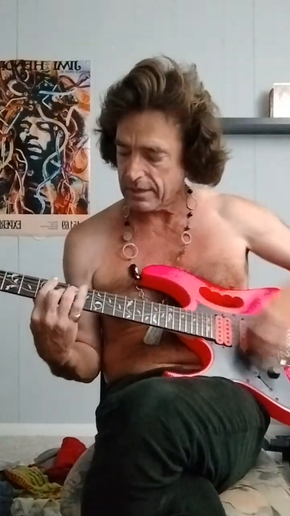Then there's a major 7th chord, which is a major triad with an added major 7th. So major triad, added major 7th. Very mysterious and yet maybe loving sounding chord. I like that chord.